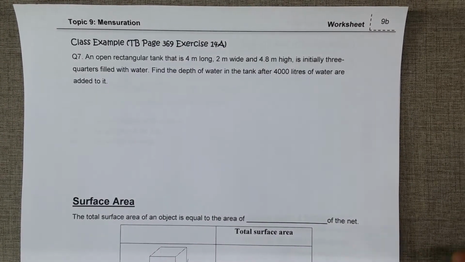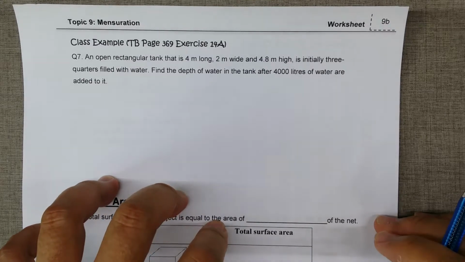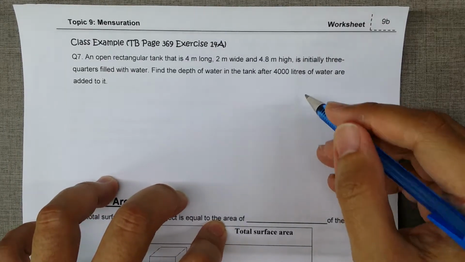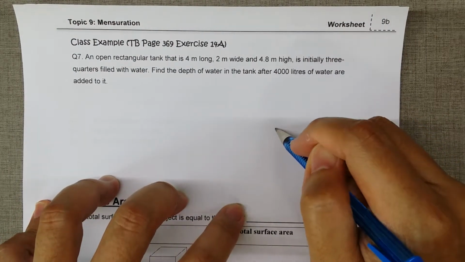Okay class, today we'll focus on class example, question 7 of worksheet 9b. So let's look at the question. An open rectangular tank that is 4 meters long, 2 meters wide, and 4.8 meters high is initially 3/4 filled with water. If you cannot visualize how the tank looks, maybe you can just do a rough drawing.